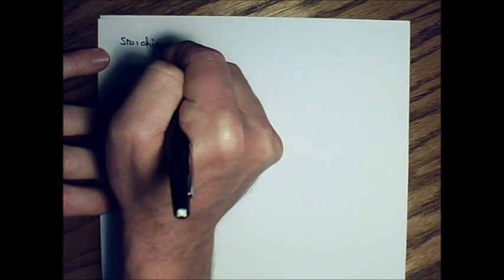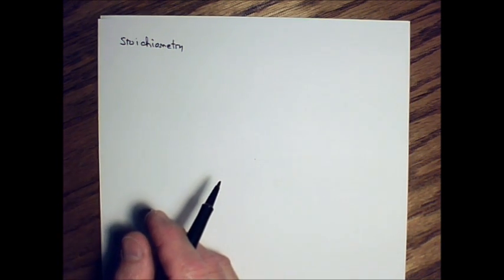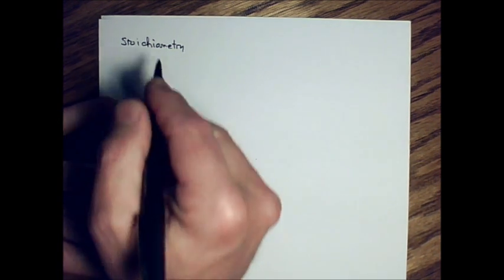Last week we learned some of the basics for doing some stoichiometry. We learned about molar ratios. We learned how to calculate molar mass. So today we're going to put all of that together along with the stuff you learned in Unit 5, Unit 4, and so forth and so on back to Unit 1 to do what's called mass-to-mass stoichiometry.